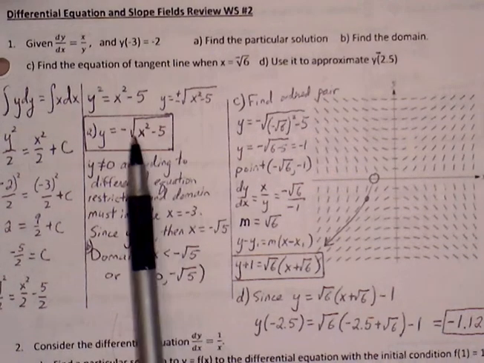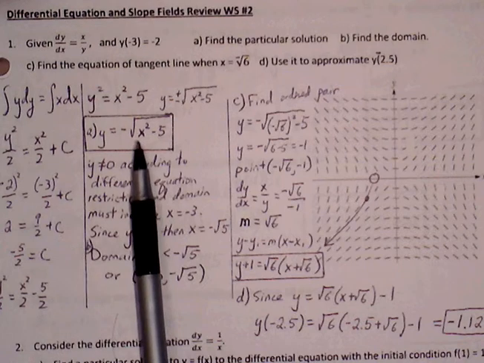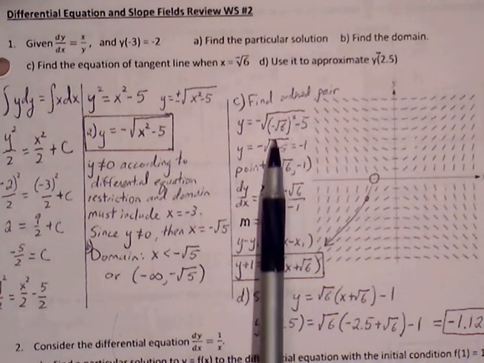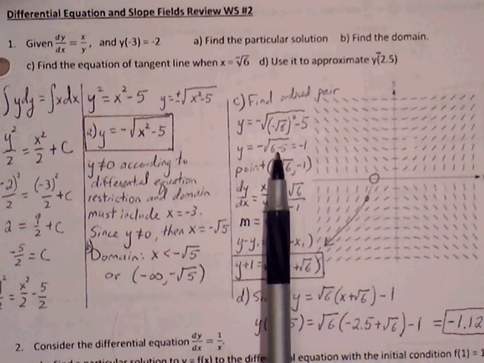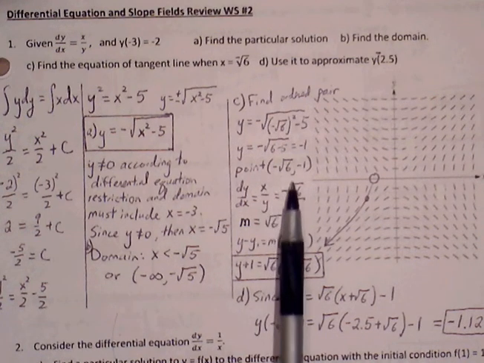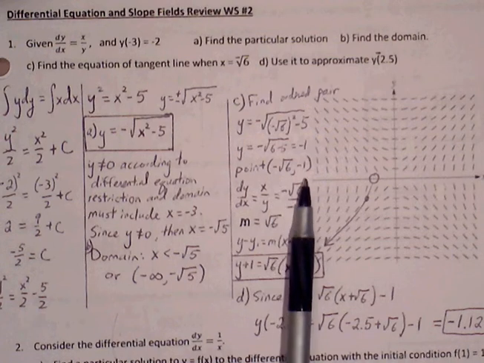So if I plug -√6 into the equation, I will get negative square root of 6 squared, which would just be 6. So 6 minus 5 is 1, so -1. So my ordered pair is negative square root of 6, -1.